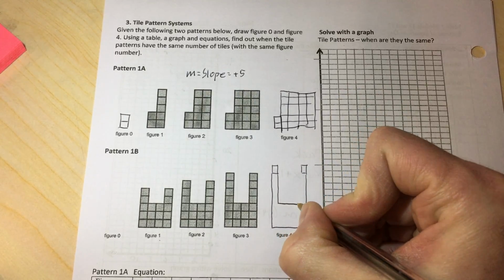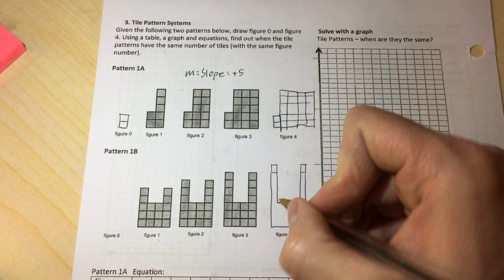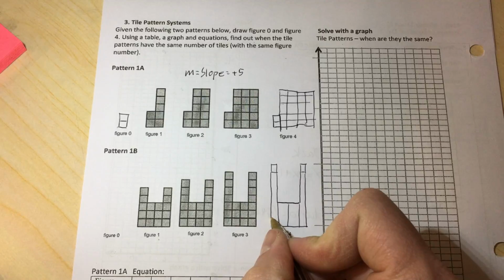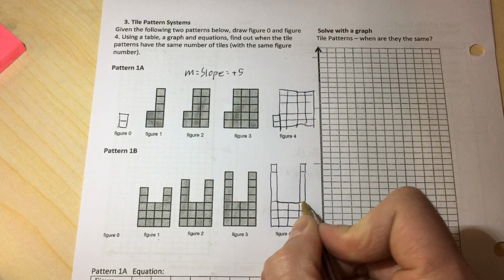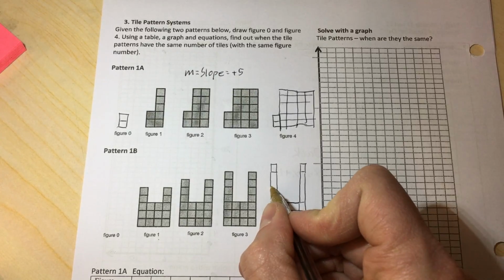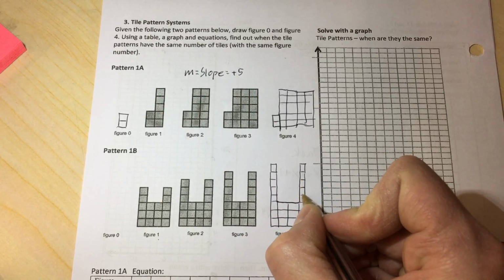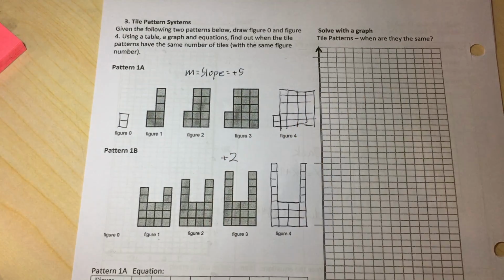Okay, I'm trying to be a little bit more precise on this one than I did the last one. Doing an okay job. Wouldn't say fantastic job, but okay. So our slope on this one is 2. So we're adding 2 each time.